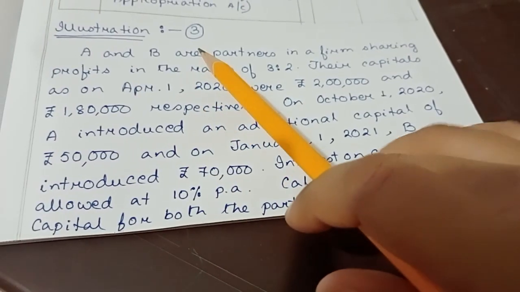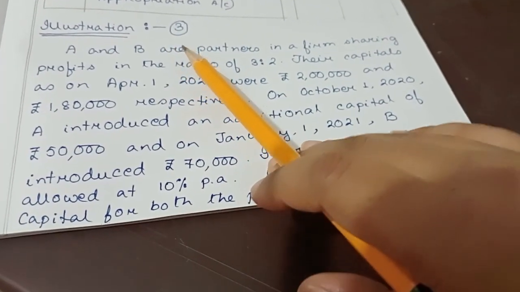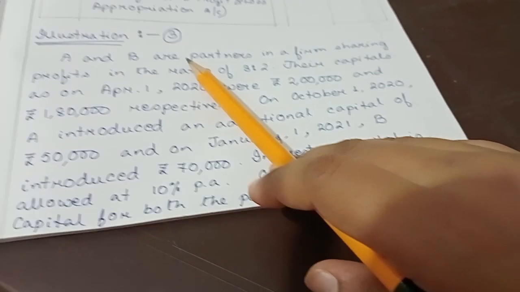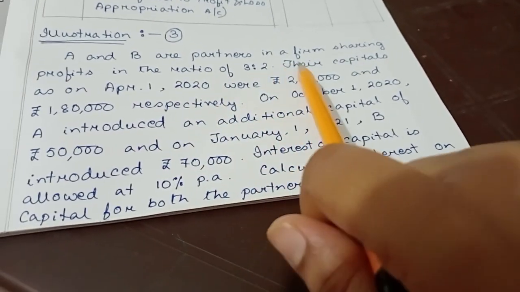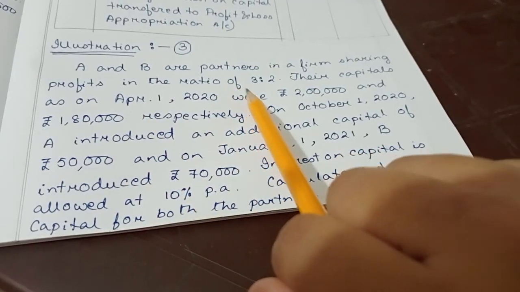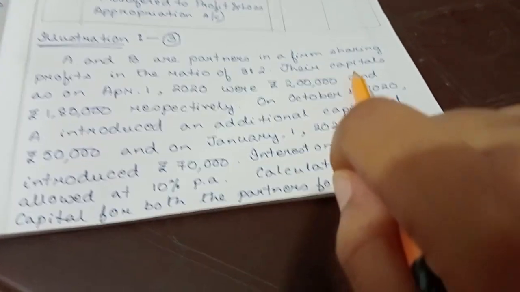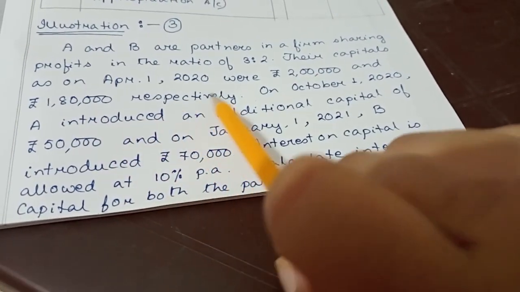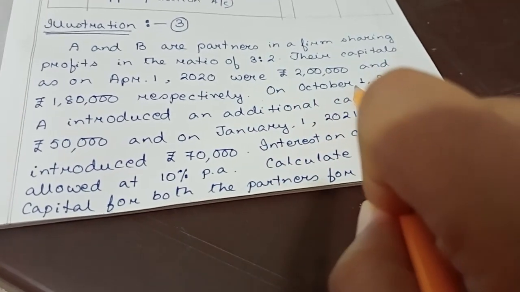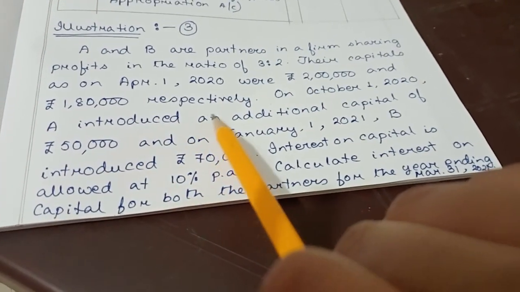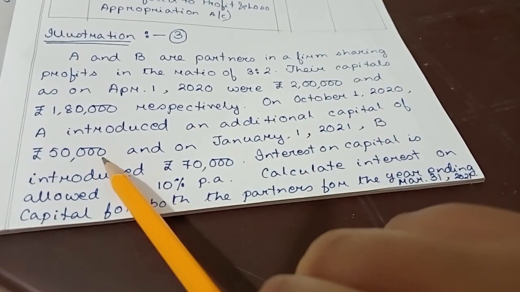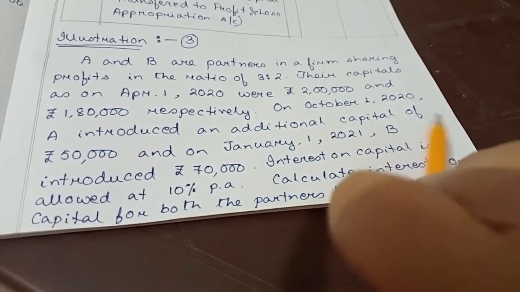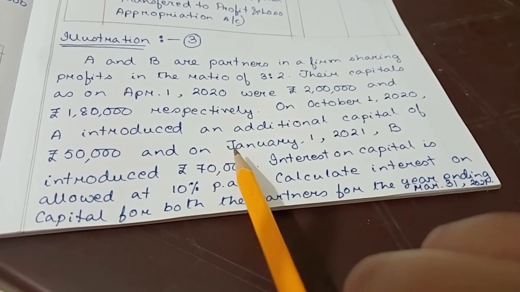So today I am going to discuss illustration number 3 from B.B. Dam book. Here you see A and B are partners in a firm sharing profits in the ratio of 3:2. Their capitals as on April 1, 2020 were rupees 2 lakh and rupees 1,80,000 respectively. On October 1, 2020, A introduced an additional capital of rupees 50,000.